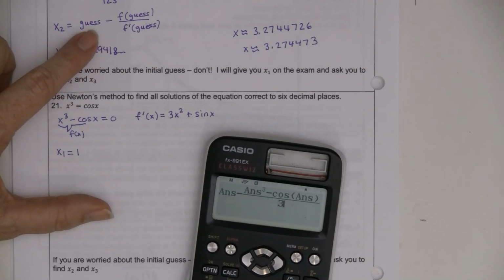So 3, and then the answer raised to the second. I can't think of a time in my class when your calculator needs to be in degrees. There might be, but I certainly can't think of a time. So it's more often than not that it's going to be in radians for our class. Okay, so once I put that in carefully, then all I have to do is hit equals.